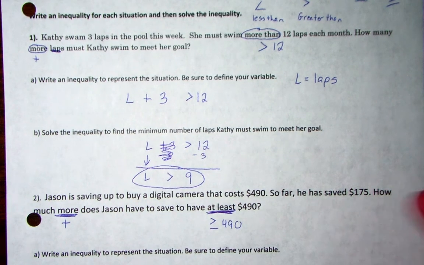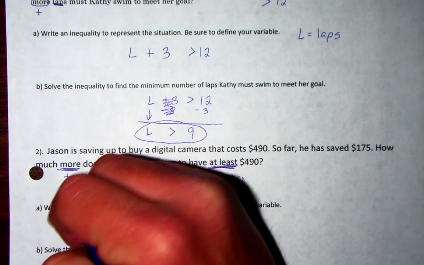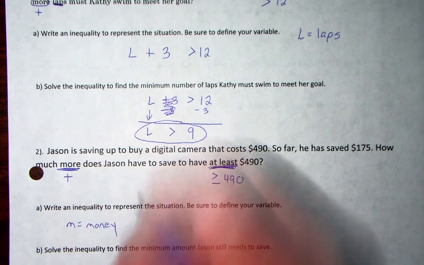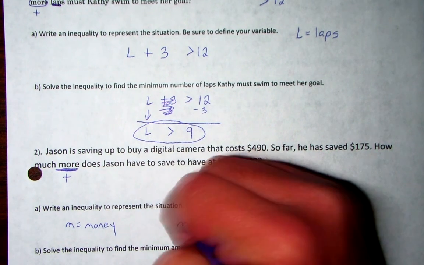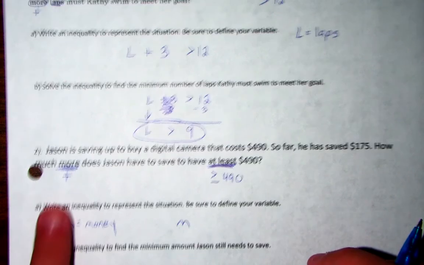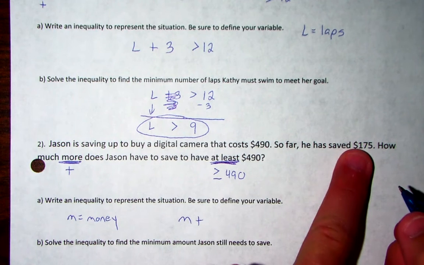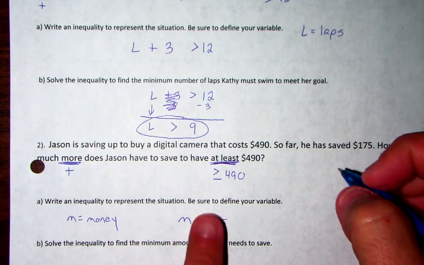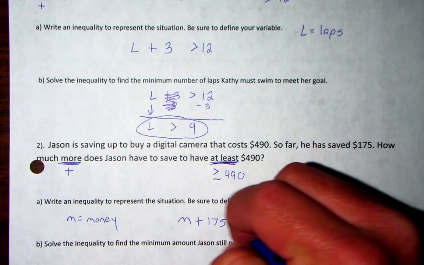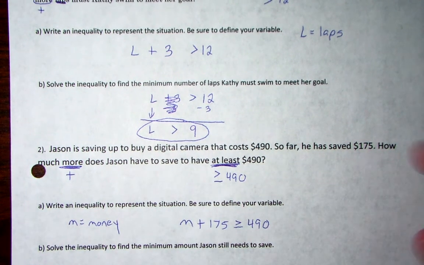So we're talking about money here. So my variable, I'm going to use M for money. So let's write my inequality. M, the amount of money he needs to save, plus the 175 that he saved so far, has to be greater than or equal to 490. Ooh, you wrote your inequality again. Let's solve it.